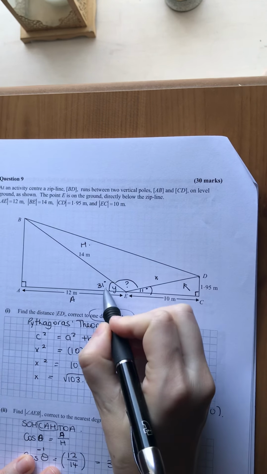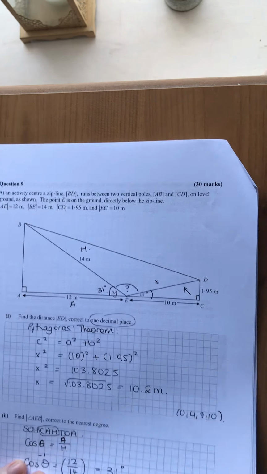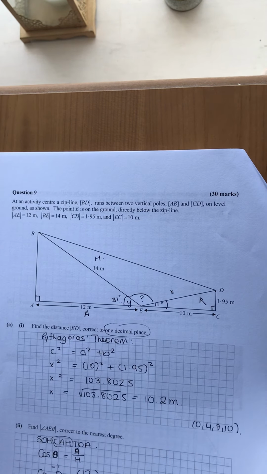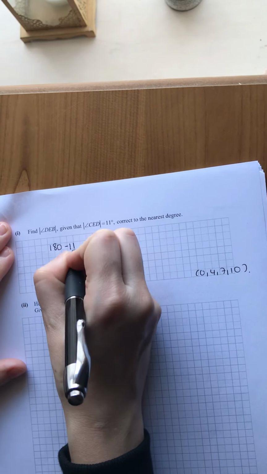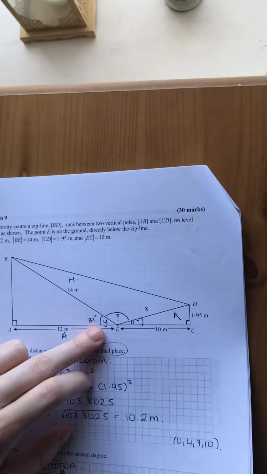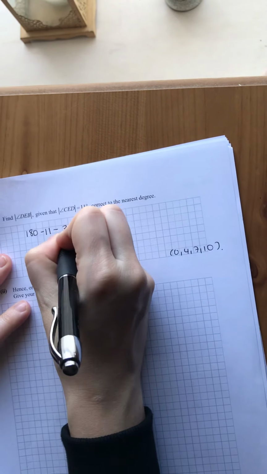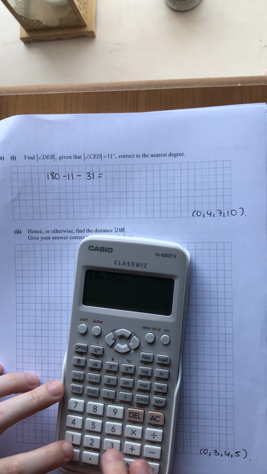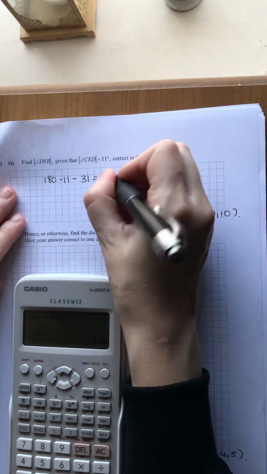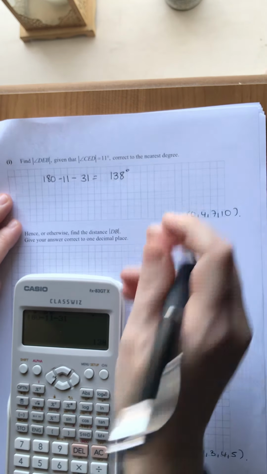Okay, so I've got angles on a straight line, so I know they add up to 180. All I can do here is 180 minus 11 and minus the 31 that I just found. So 180 minus 11 minus 31 gives me 138 degrees.